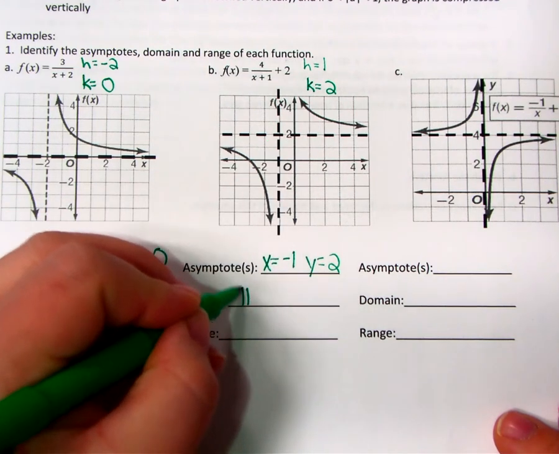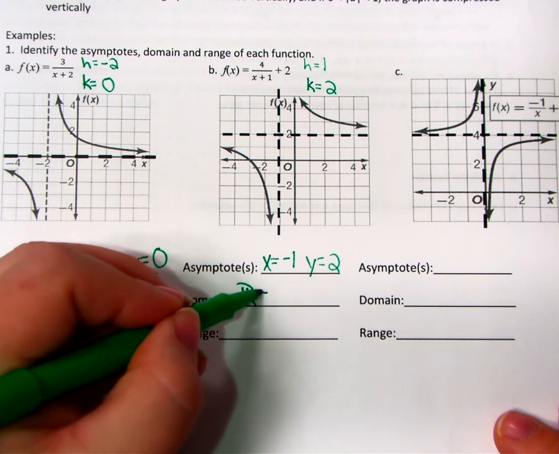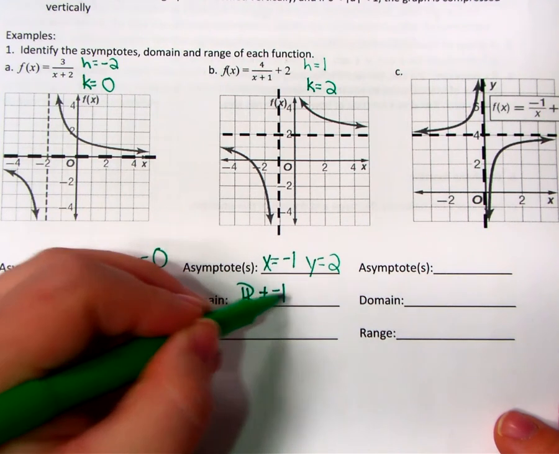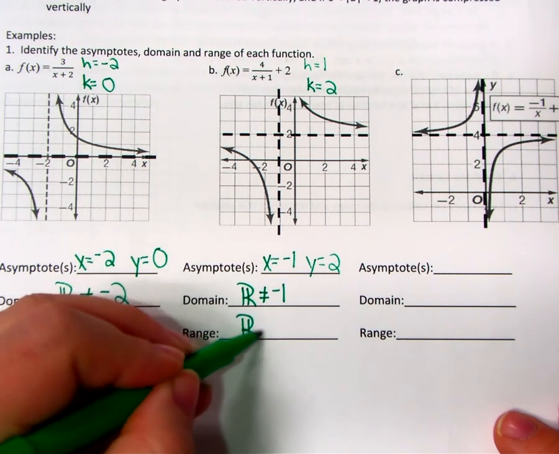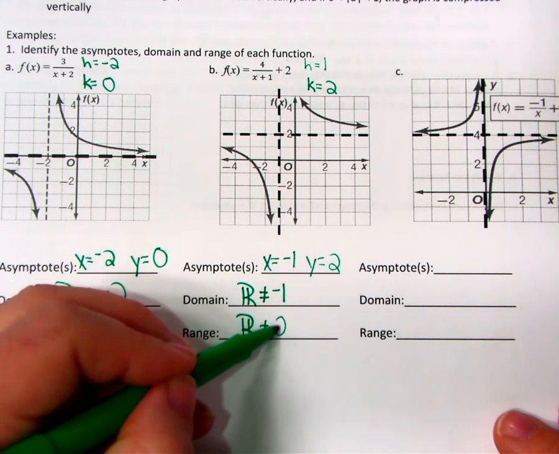Domain: all real numbers except x can't be -1 because that's an asymptote. Range: all real numbers except y can't be 2 because that's an asymptote.